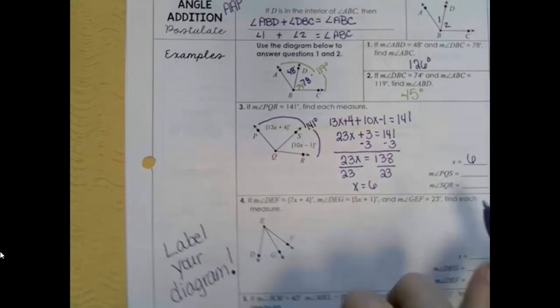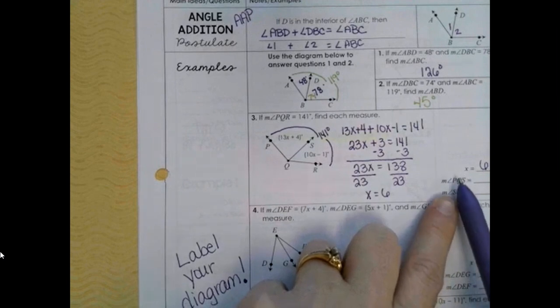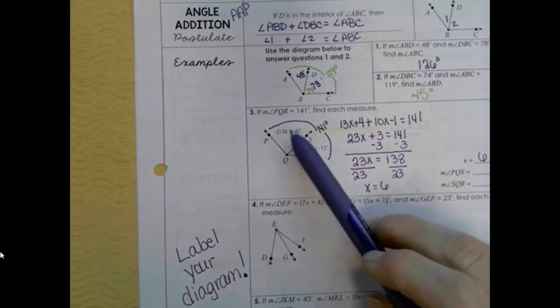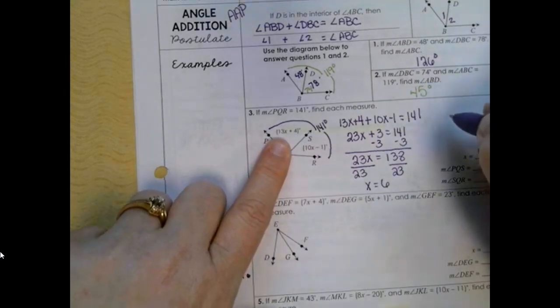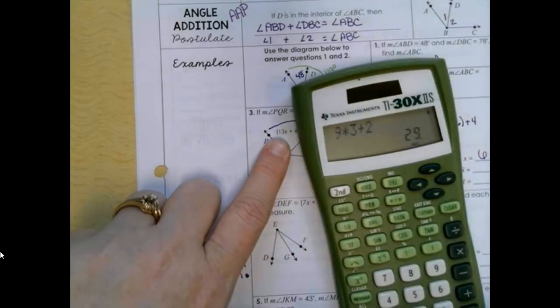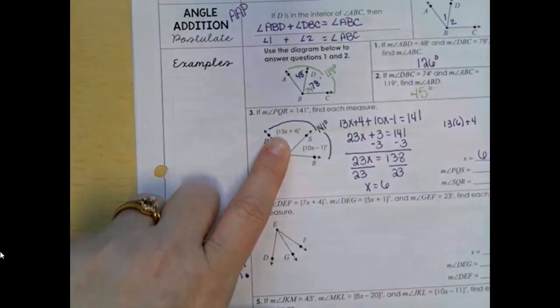X equals 6. This is telling me to go back and plug in, so make sure you're plugging into the correct thing. So PQS is this one here. So I am going to plug in a 6. I'm going to say 13 times 6 plus 4. You can put that all in your calculator. Remember, all in one step. 13 times 6 plus 4. And that gives us 82.